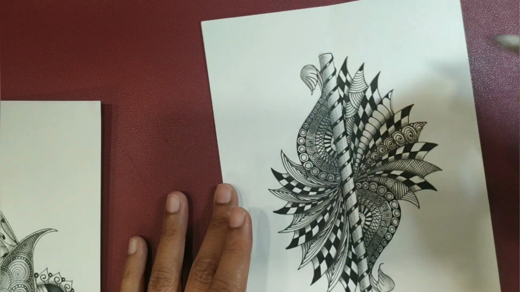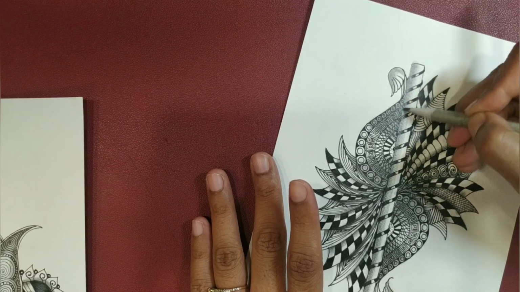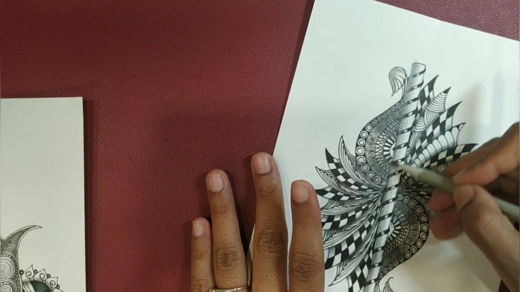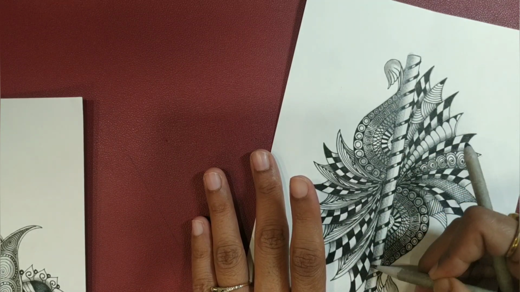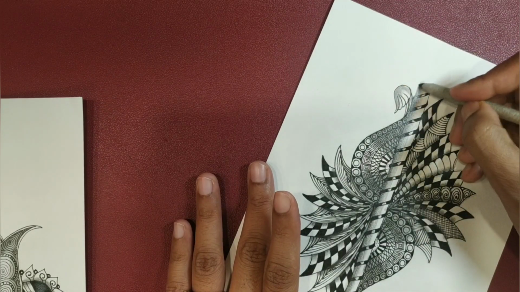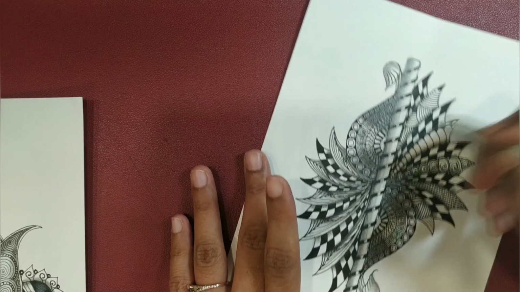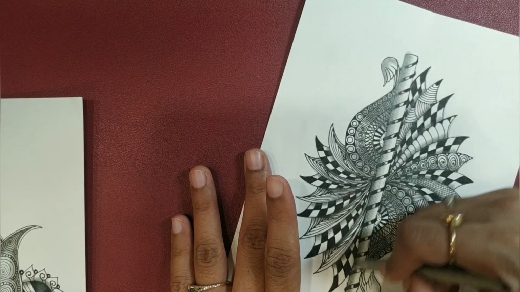Yeah, I think we are done. If you want, you can add a little more on one side of the stick. Highlight it a little more. Darken it a little more.